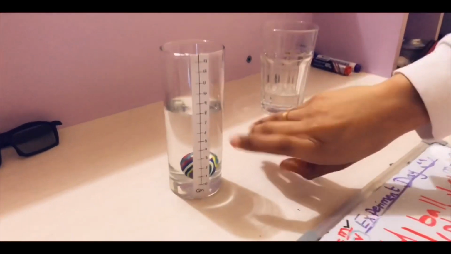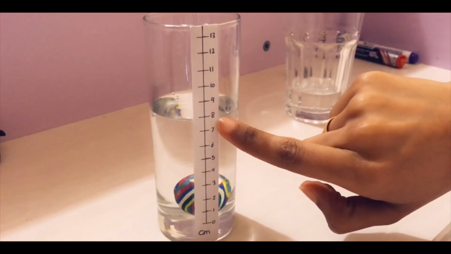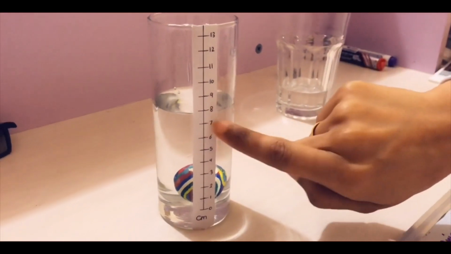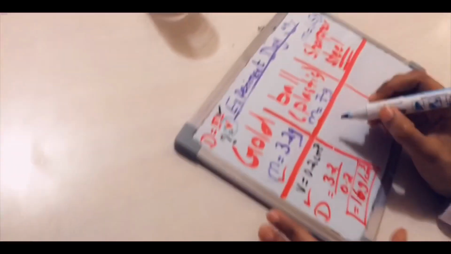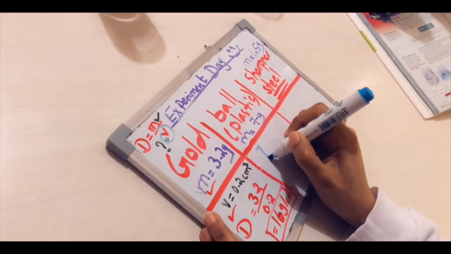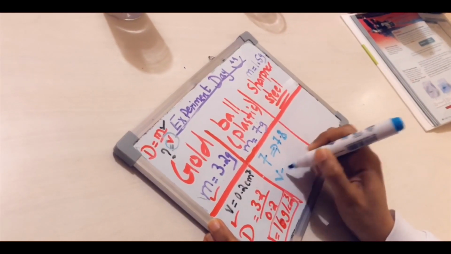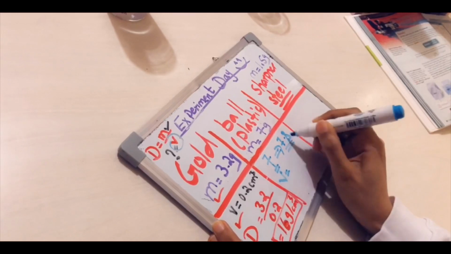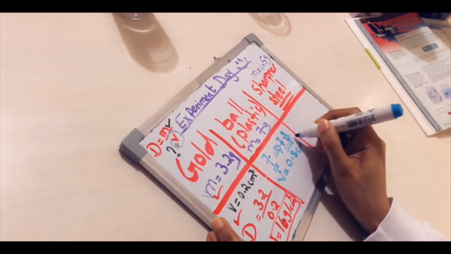So, wow, it jumped in. Before it was 7, now it's around 7.8. Again, this is not very precise, but nearly 7.8 it could be. So it was 7 and it became 7.8. So the volume is going to be the difference between those two numbers. If I subtract them from each other, the volume is going to be 0.8 centimeter cube.